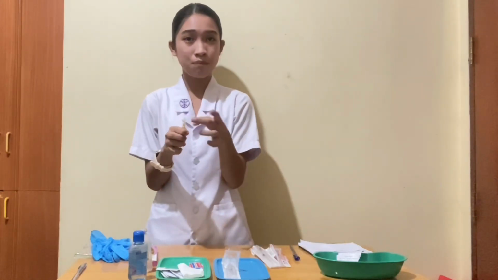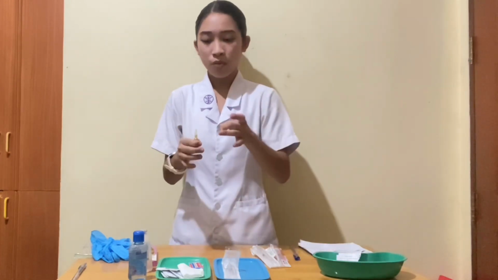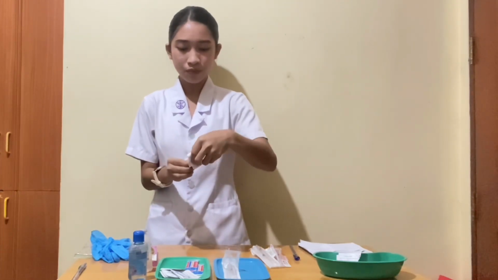place an antiseptic wipe around the ampule neck and break off the top of the head by bending towards you, to ensure the ampule is broken away from yourself and away from others. It is important to use an antiseptic wipe to break the ampule to protect the fingers from the broken glass. So I'm just going to clean this one.